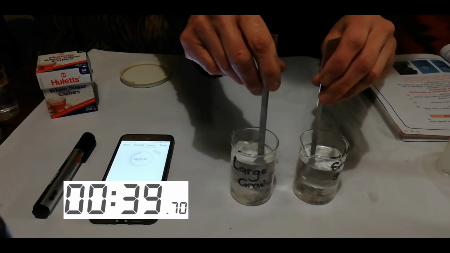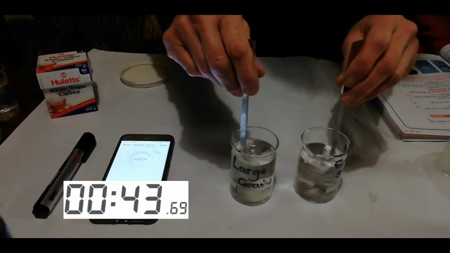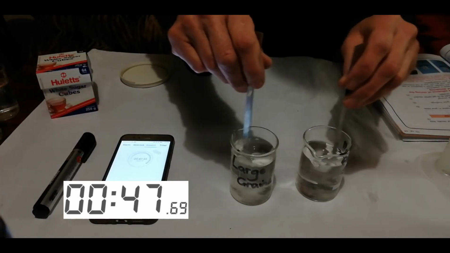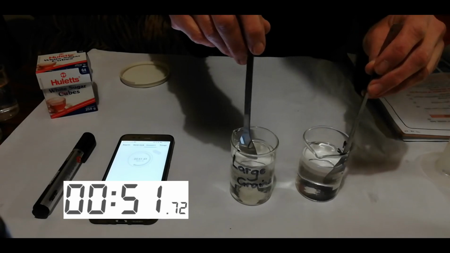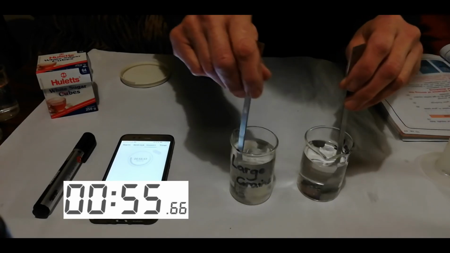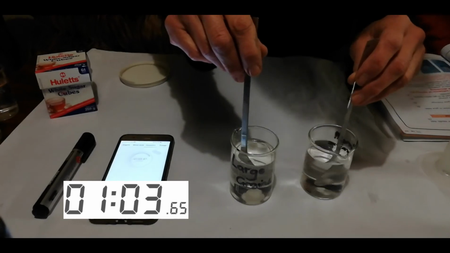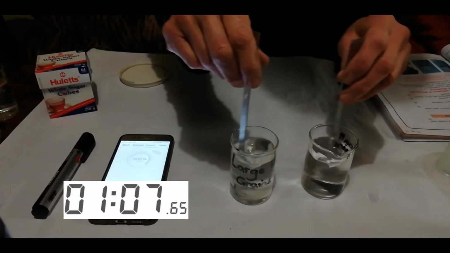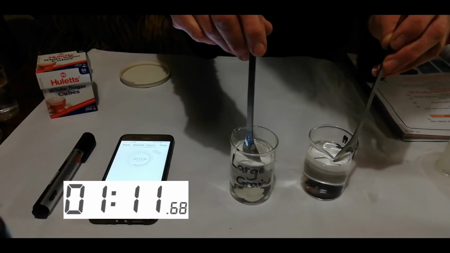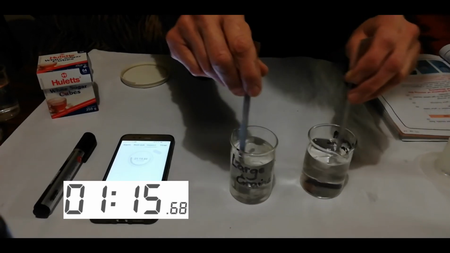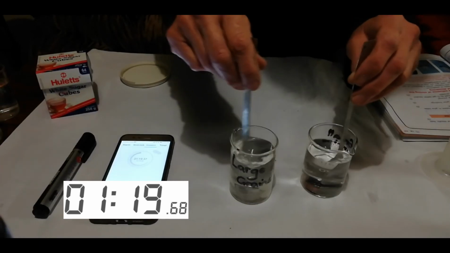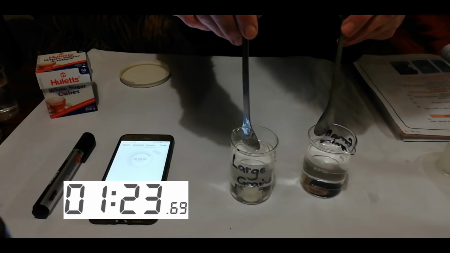We're now on 38 seconds. Still grains in both. Yep, still a few. Just a few. We still have a couple of big grains there. Our large one has still got a big clump of sugar in it. 1 minute and 21 seconds.